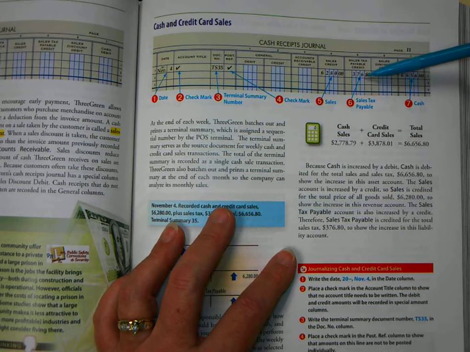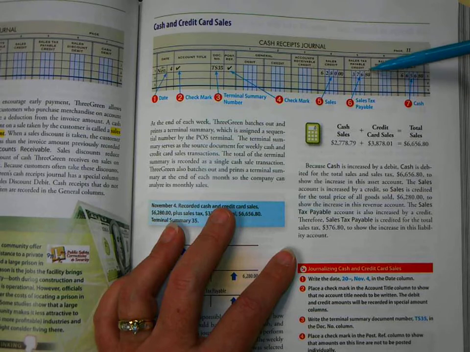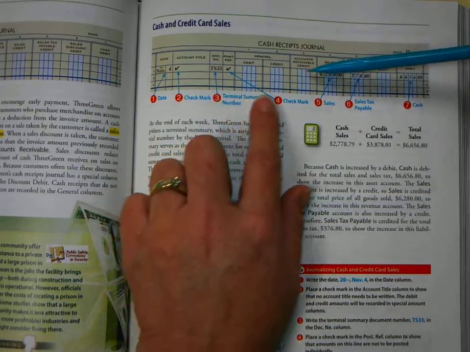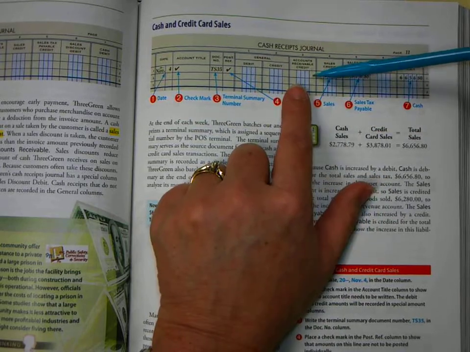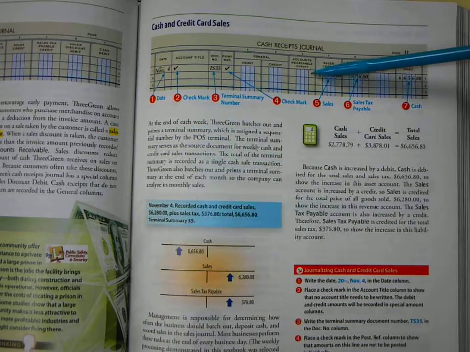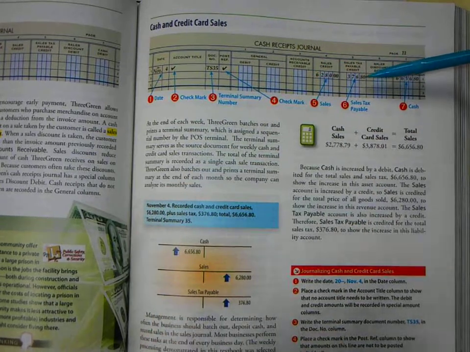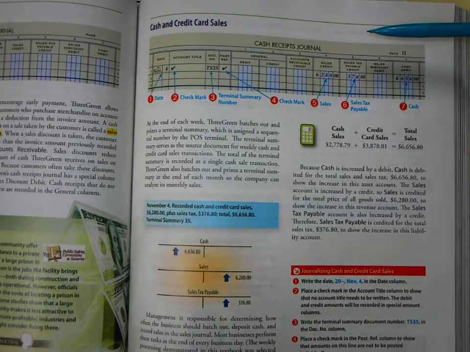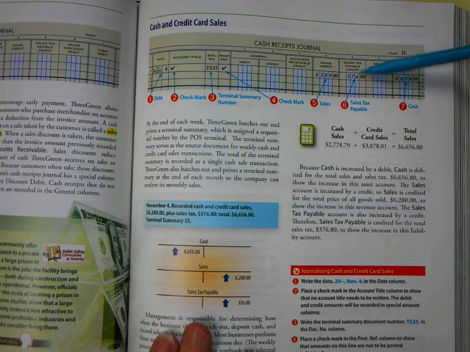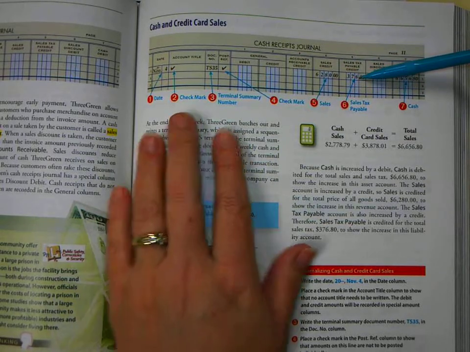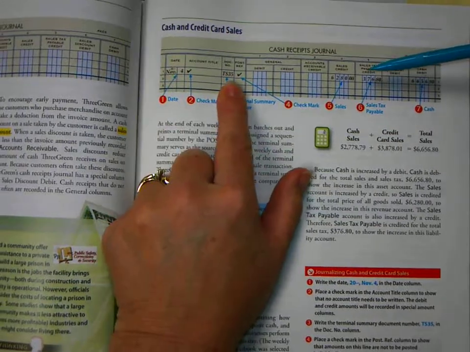We might need to worry about the sales tax if it's a cash purchase. If it's not a cash purchase, if it was paying on account, that sales tax was already recorded in the previous journal, in the sales journal. So we don't need to worry about that. This is only going to be used if it's a TS, a terminal sale.